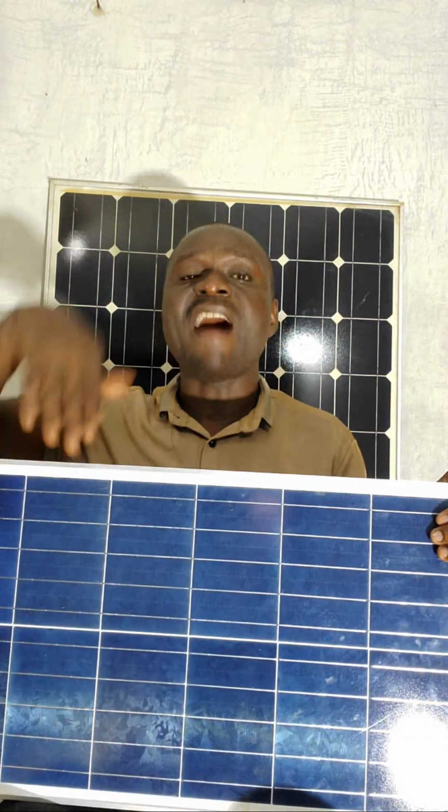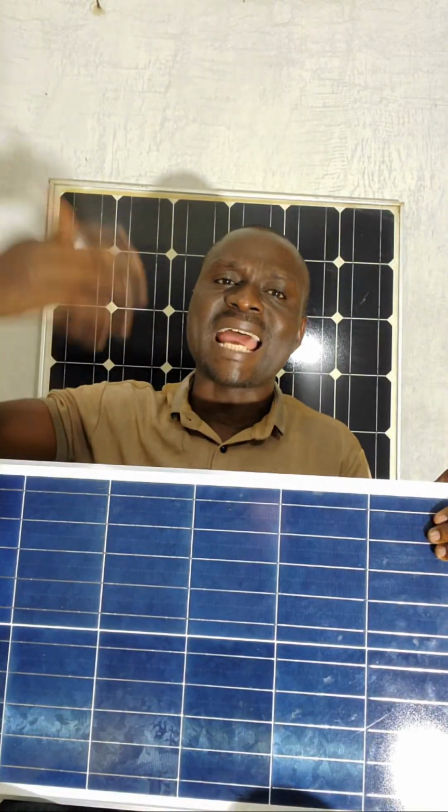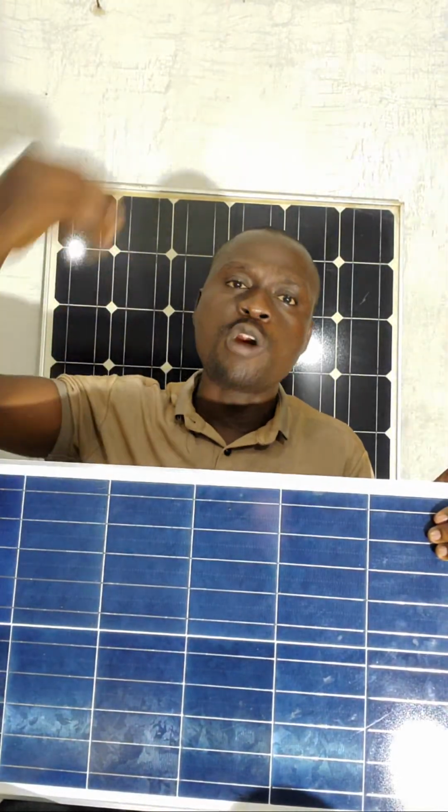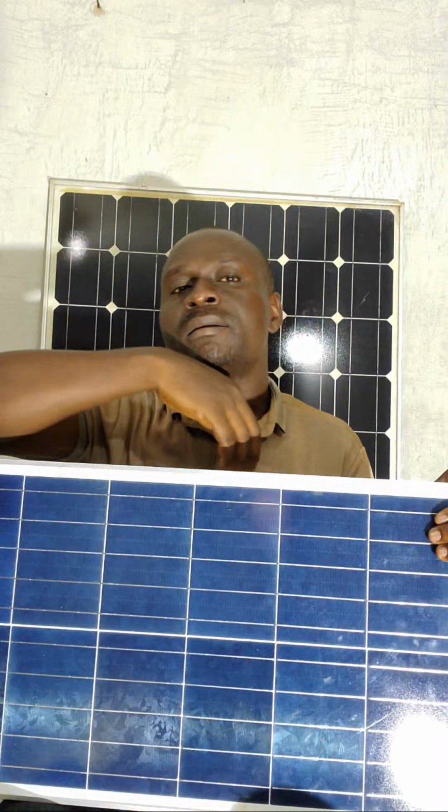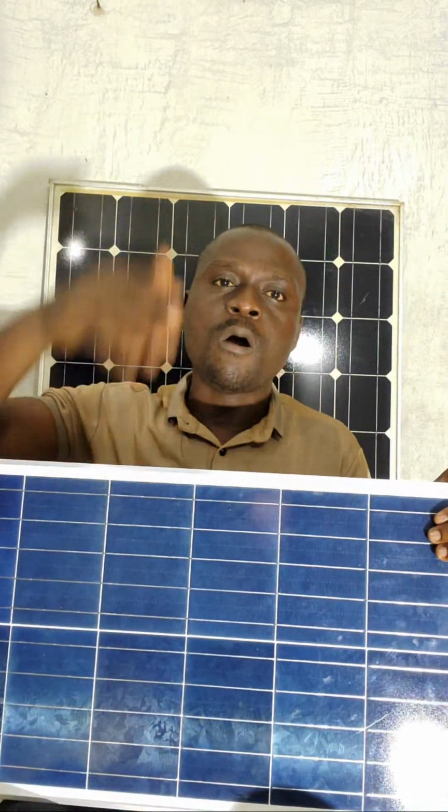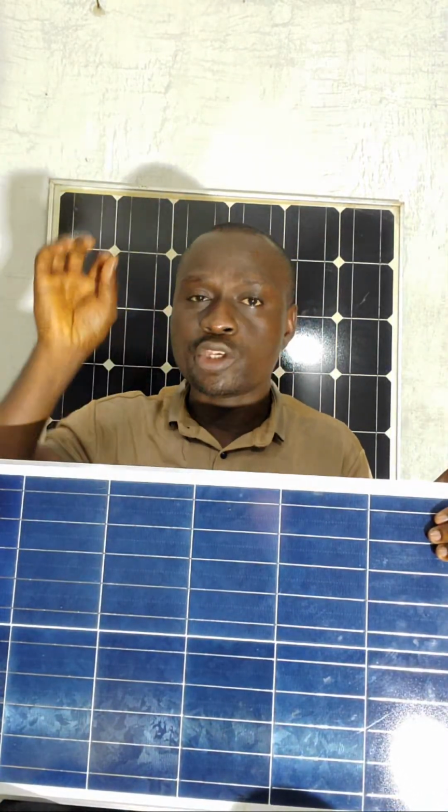It is no longer inside the laboratory where the irradiance is kept at 1000 watt per square meter. So when you bring it out, the irradiance may increase, the irradiance may decrease. So there are fluctuations. The solar panel will not be able to give you that 30 watts output or 100 watt, 600 watt, depending on the size of the solar panel you are using.